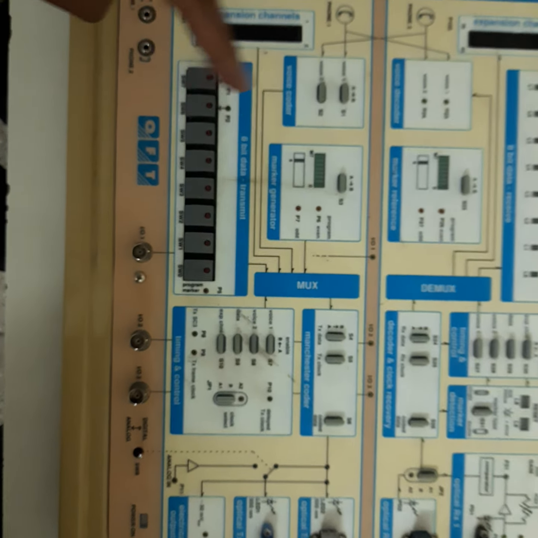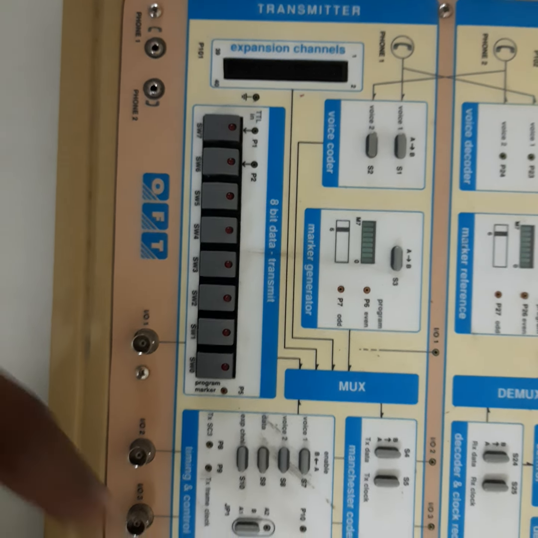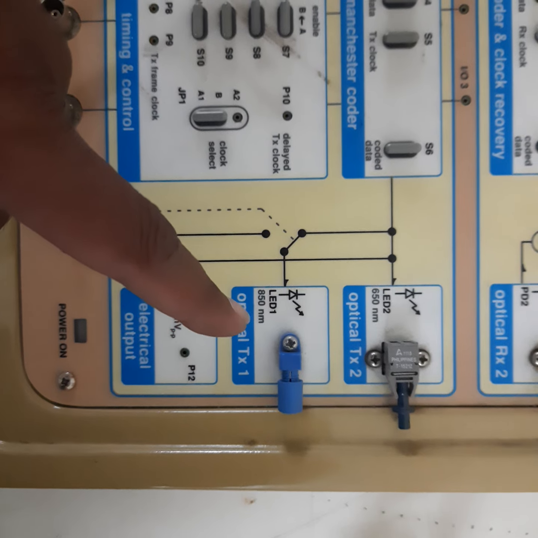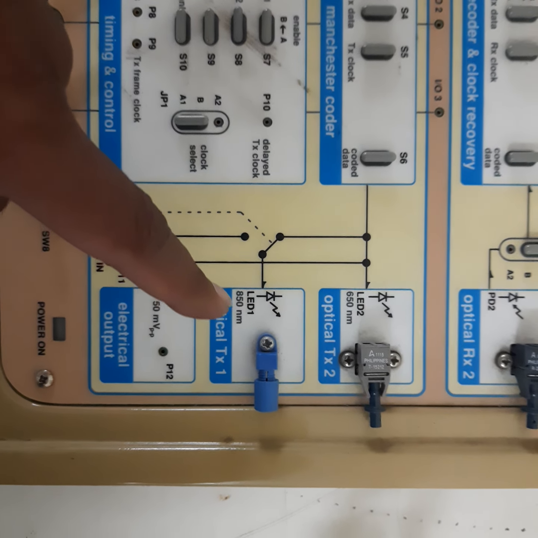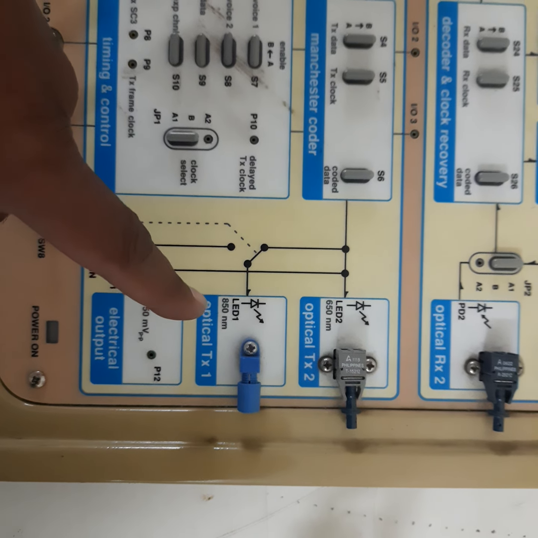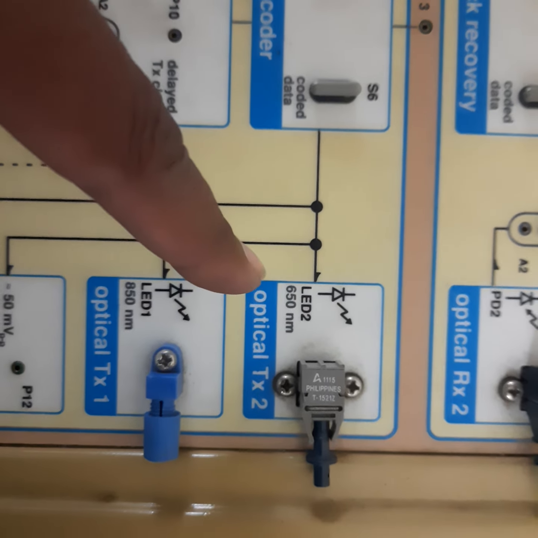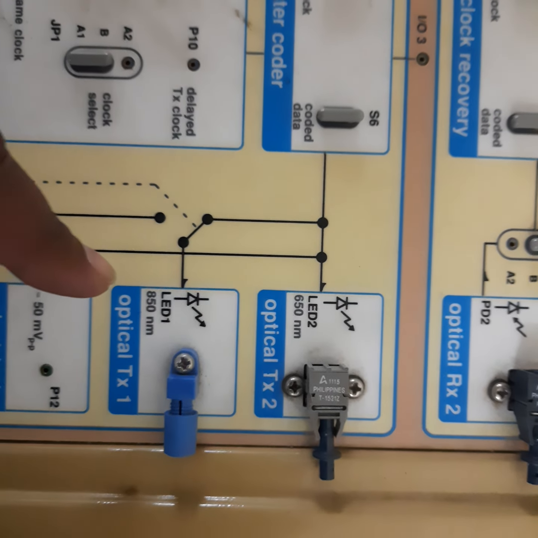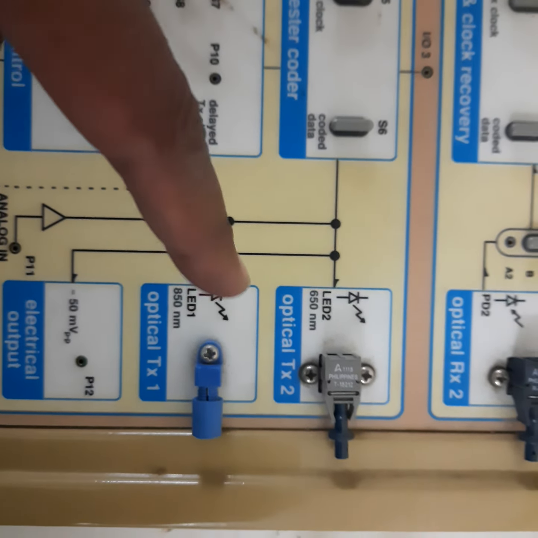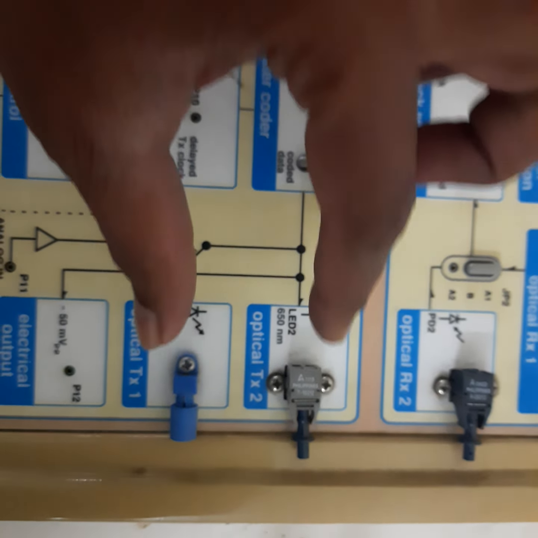As we know, the entire optical fiber communication system is based on three primary components. First is the optical source, which is governed by an optical LED. In this case, we have two transmitters, LED1 operating at 850 nanometer and LED2 operating at 650 nanometer. The 650 nanometer is a visible source and 850 nanometer is an invisible source. We can use this source to generate the light signal, and we can launch that light into an optical fiber. So this is the transmitter section.